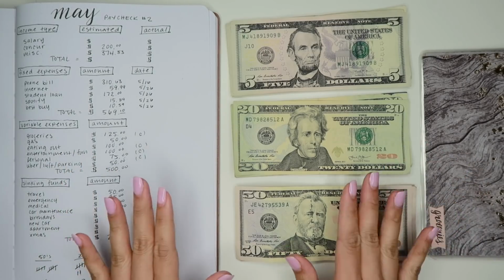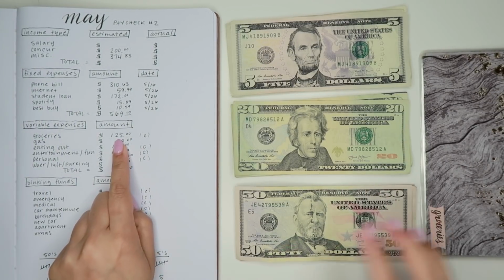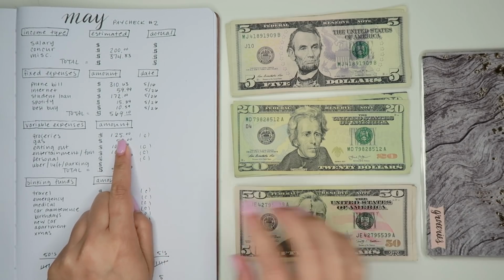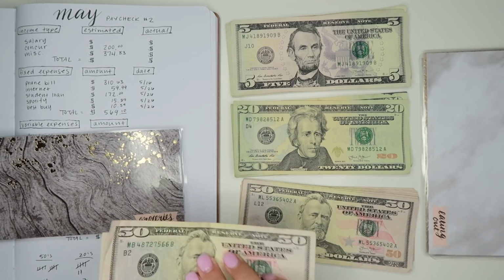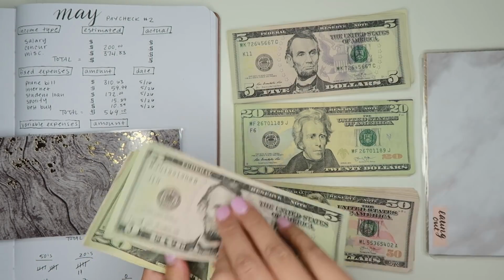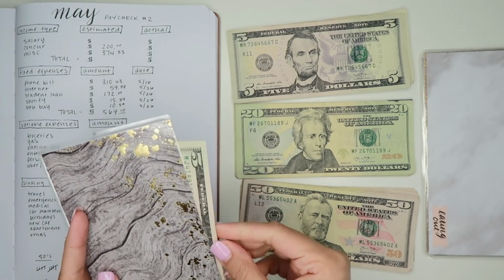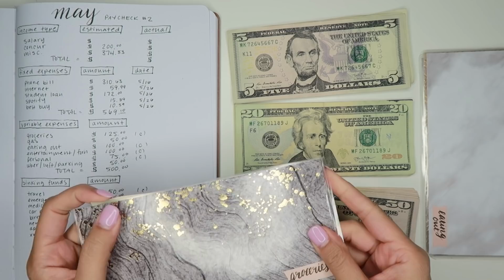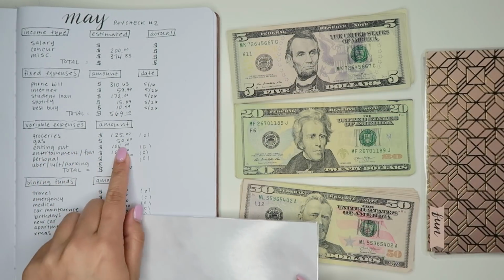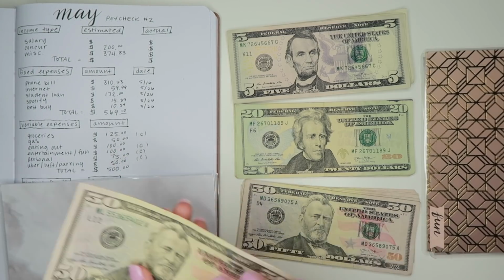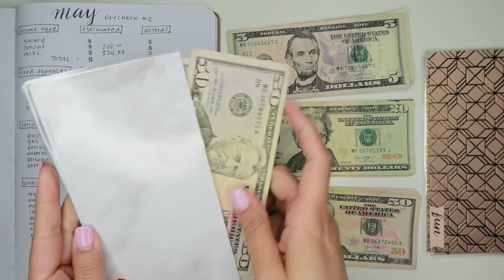All right everyone, so we're just gonna jump right into it. The first one, as you can see over here, is my groceries cash envelope. And like I said earlier, we're doing 125 into this envelope here. So we have 50, 100, 20, 25. So this is going to be my grocery money for the last 2 weeks of May. So that's done. Then we have eating out, and then let's go back here. We have $100 for eating out, so that's 50, 100. Let's put that in there.